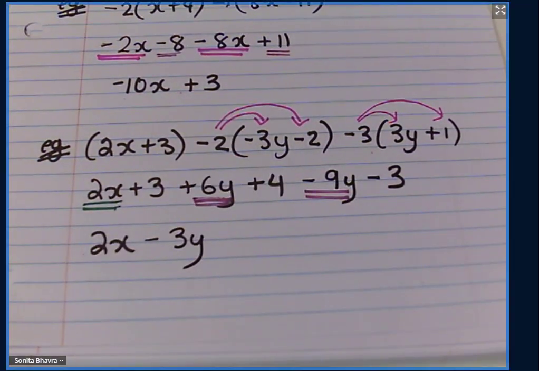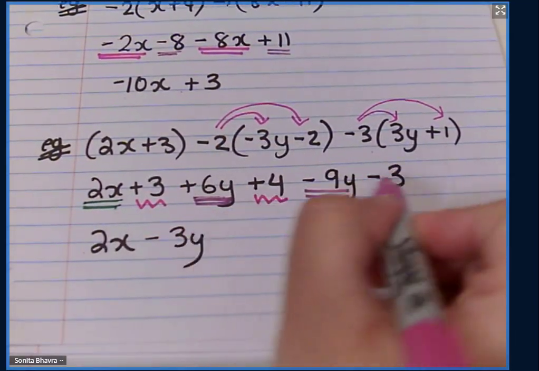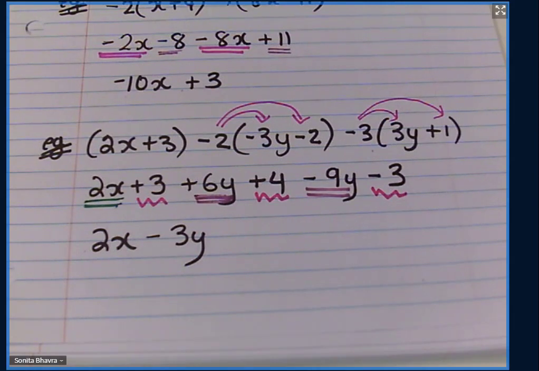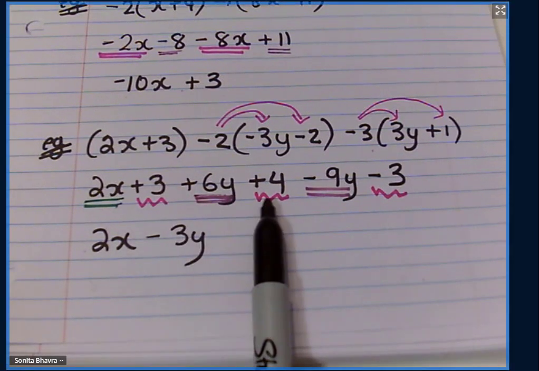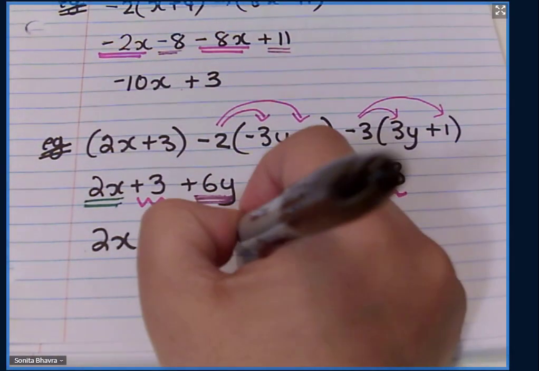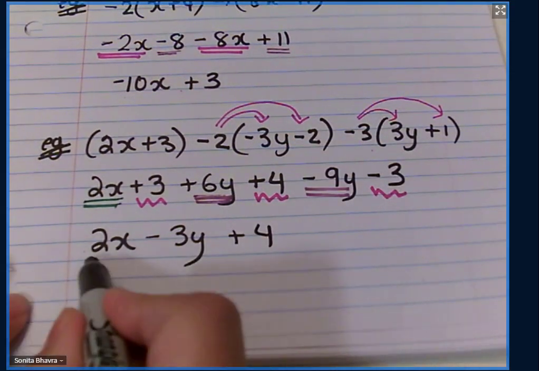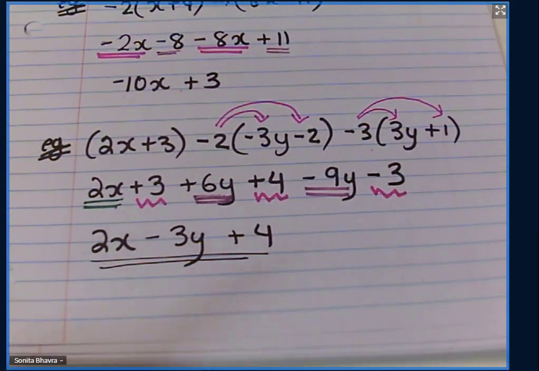And the last ones we have are just our constants, our numbers. So we have plus 3, plus 4, negative 3. So that just leaves us with plus 4, right? Because 3 plus 4 is 7. 7 minus 3 is 4. So we have 2x minus 3y plus 4 as our final answer there.